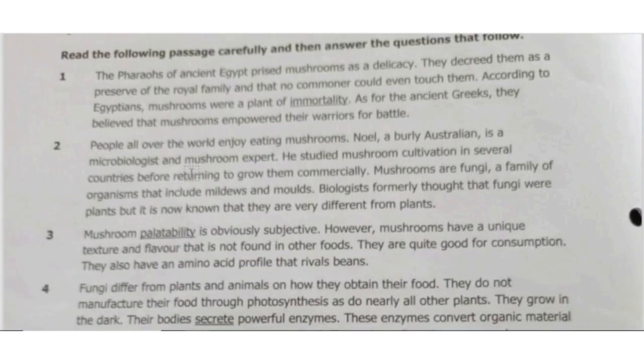So I'm going to read through the entire passage, then come to the questions. Read through with me so that we understand the passage, and when it comes to answering questions, it will be easier for you. So the instruction is: read the passage carefully and then answer the questions that follow.